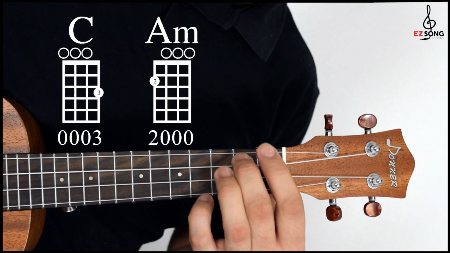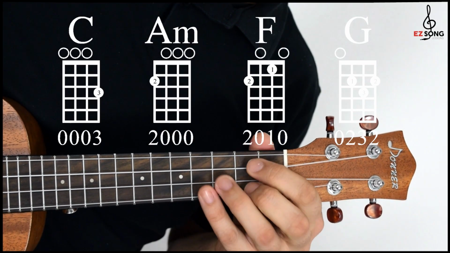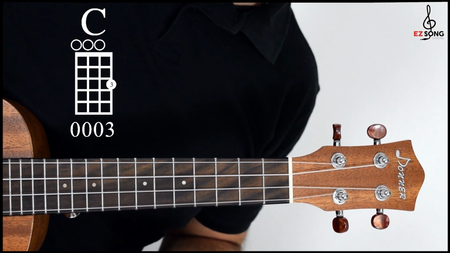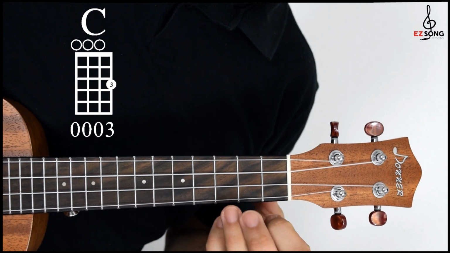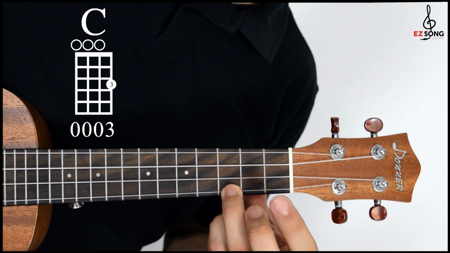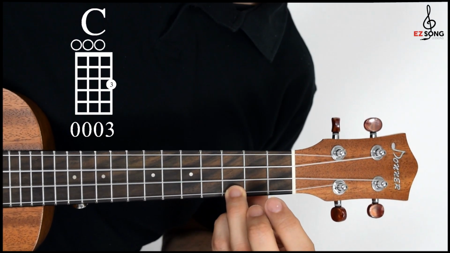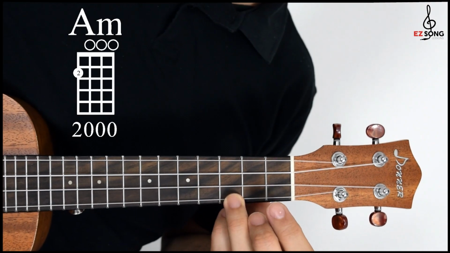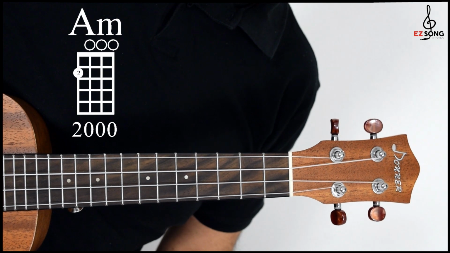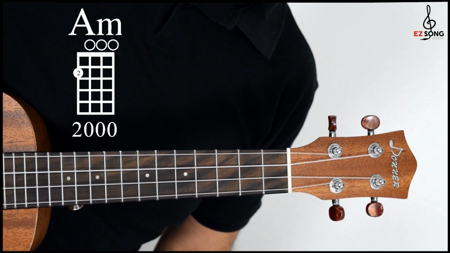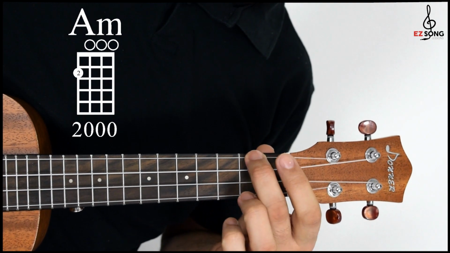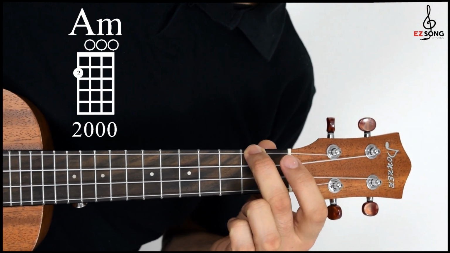Your first 4 chords: C, A minor, F, and G. C. You only need 1 finger for C. It's your 3rd finger on the 3rd fret of the A string. All other strings can be played open. A minor. Again, you will only need 1 finger for A minor, this time your 2nd finger. Please press down the 2nd fret of the G string and all the other strings will need to be played open.